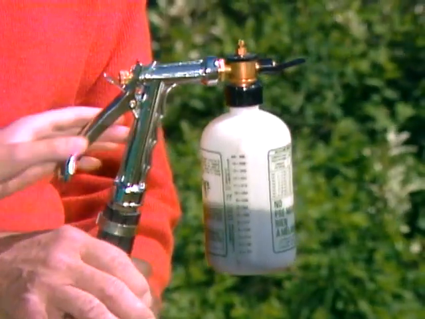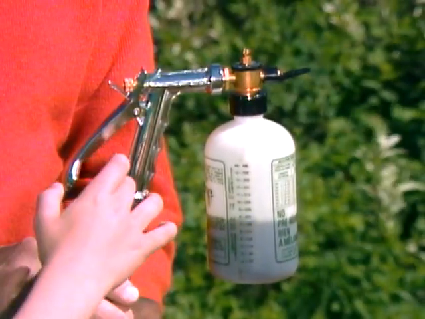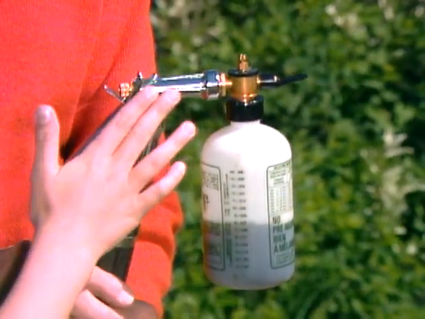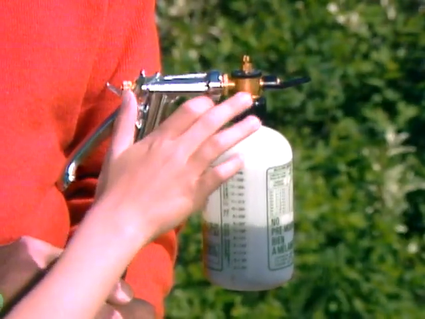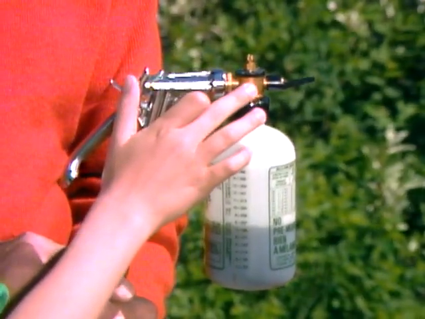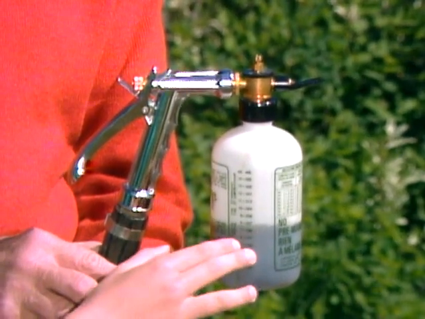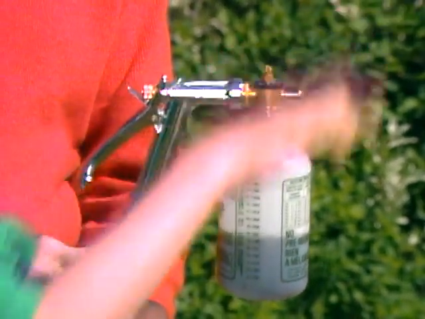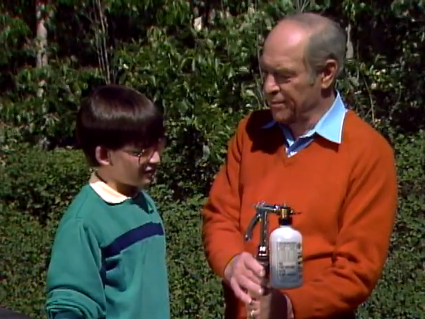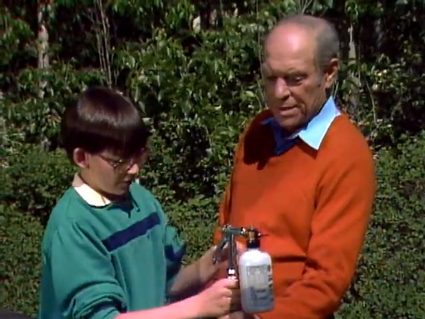Well, I suppose when you push this, the dynamic fluid, which I think is water, will come through here, and then the static pressure in here will be lowered, so that this fluid in here will be able to go through the tube and out. You use this to spray for insects or fertilizers. Yeah. Okay, try it.